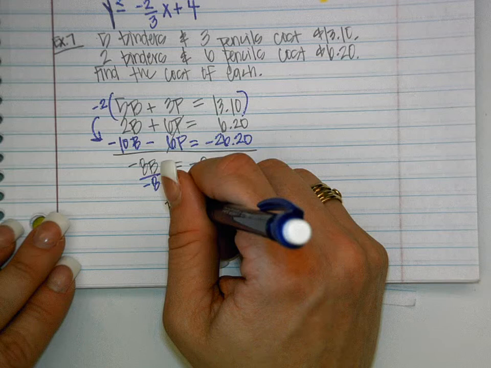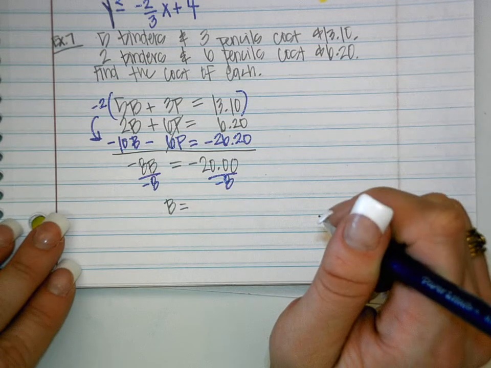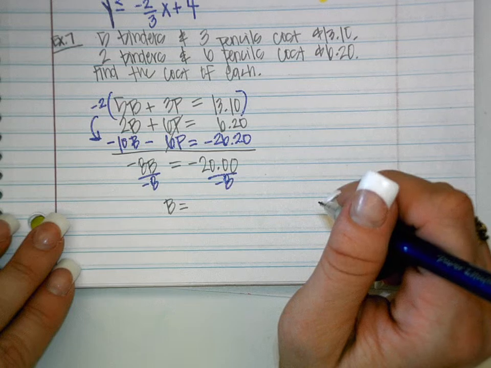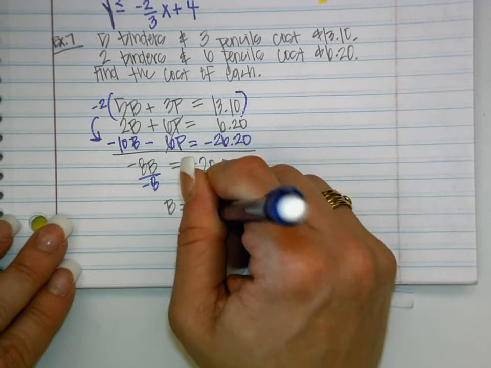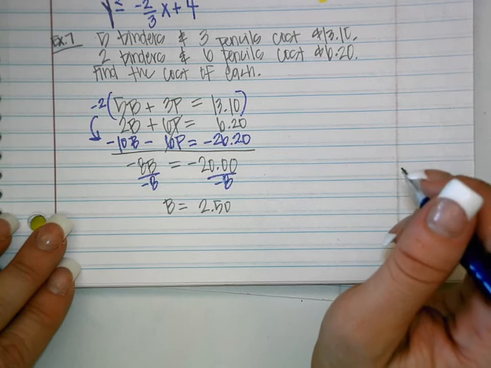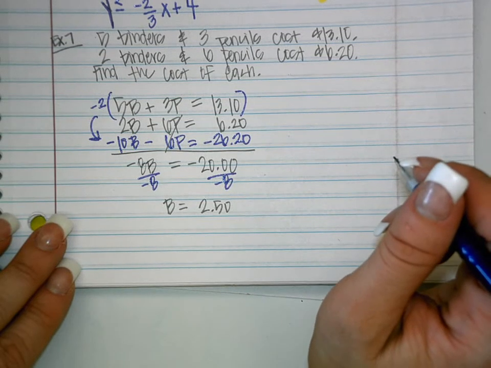Would you really want to write 2 1/2? No, we're talking about money. What is 2 1/2 in money? $2.50. Okay, $2.50. So leave the decimal points there. You want them. Okay, a binder is $2.50. Then how do you find how much a pencil is?